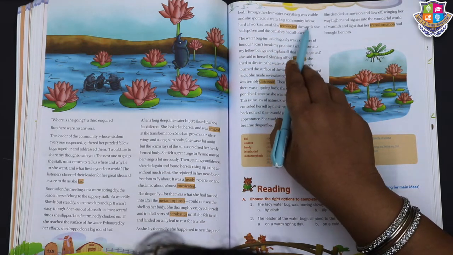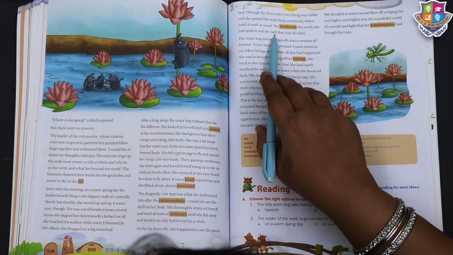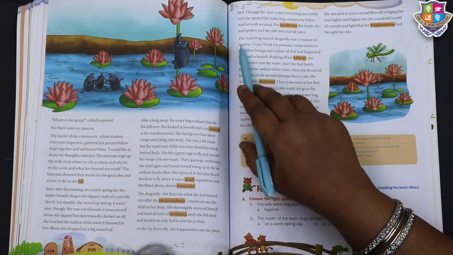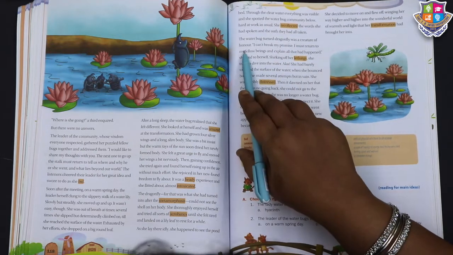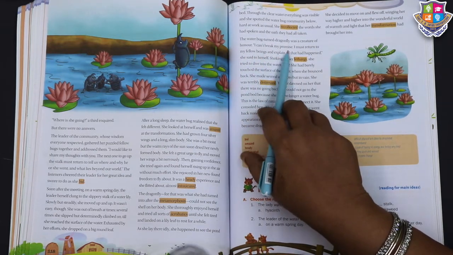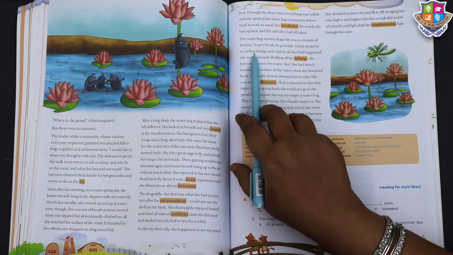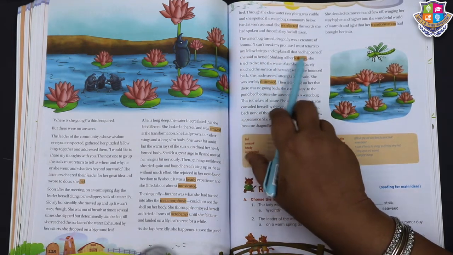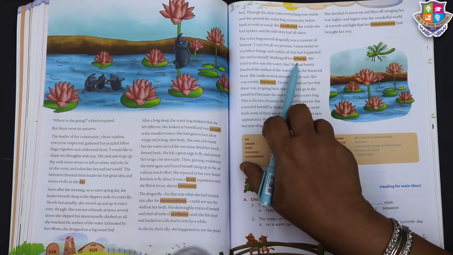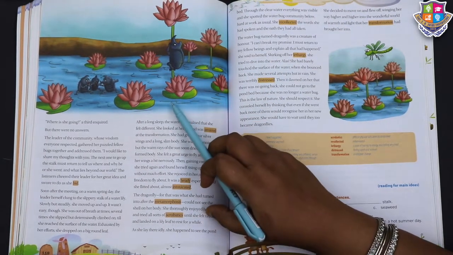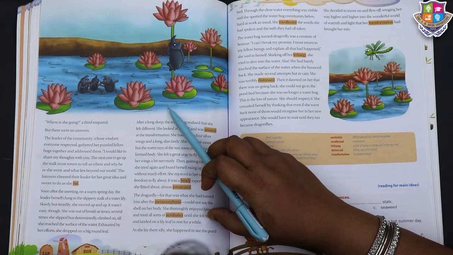She recollected the words she had spoken and the oath they had all taken. The water bug turned dragonfly was a creature of honor. "I cannot break my promise. I must return to my fellow beings and explain all that happened," she said to herself, shrugging off her lethargy. Lethargy means a state of having no energy.